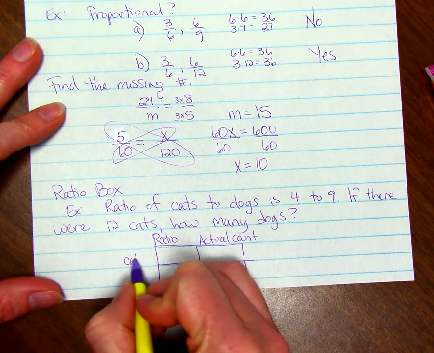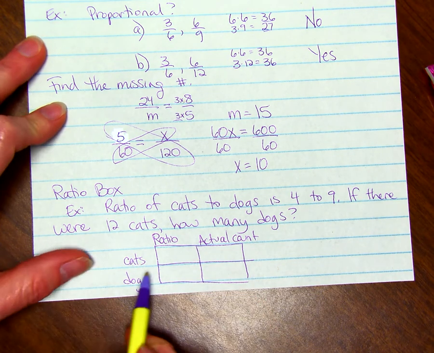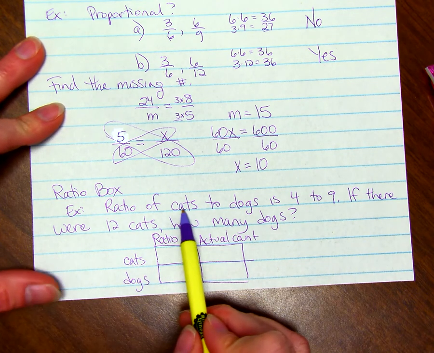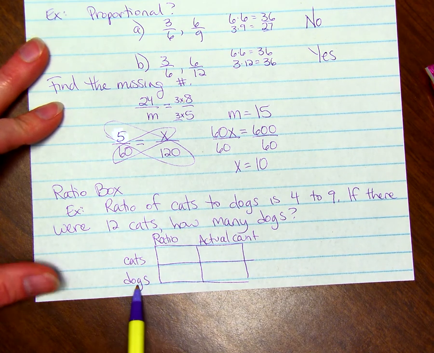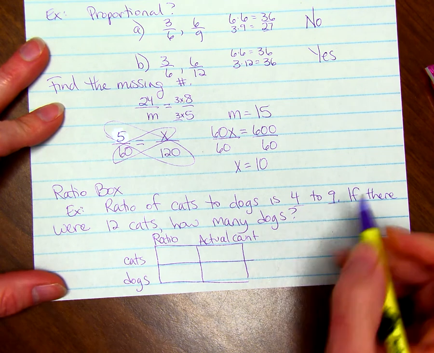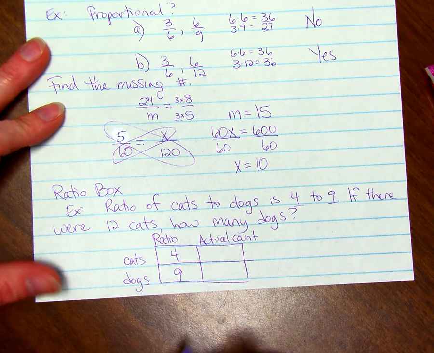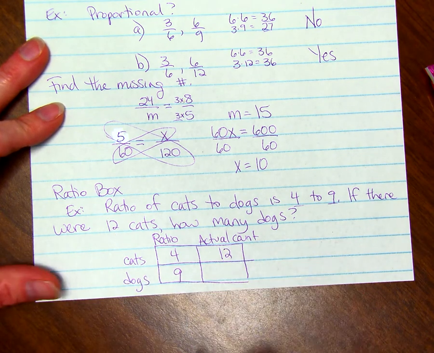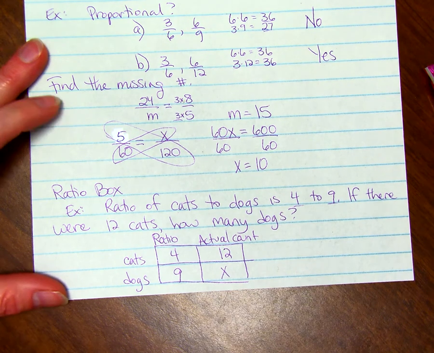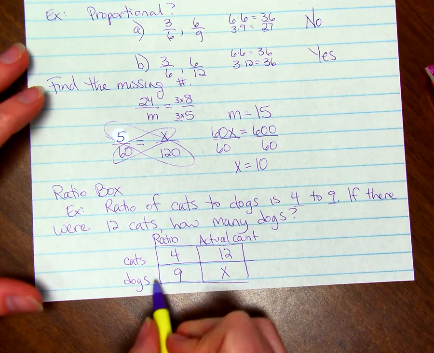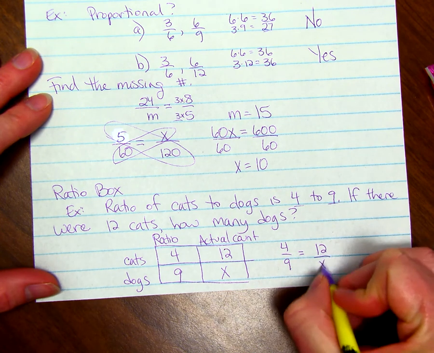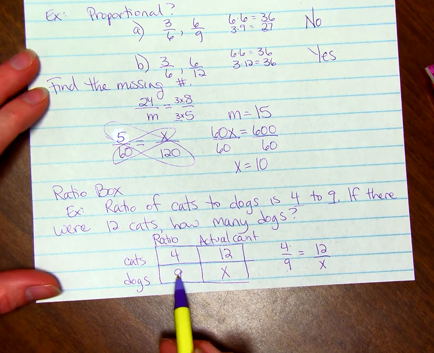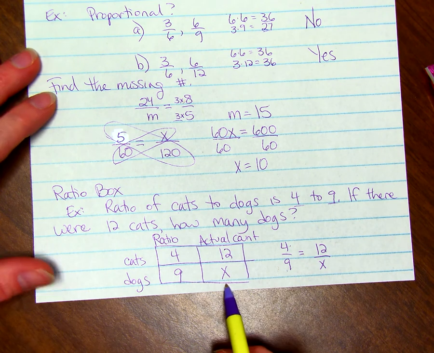So we had cats to dogs. Now I wrote cats first because that's what it said in my problem, cats to dogs, so I put the cats first. That way I get my numbers right, 4:9. Then it said there were 12 cats. How many dogs? We don't know. Now what you do is just lift that box out of there, and you have 4/9 equals 12 over x. Notice that the 4 is over the 9 and the 12 is over the x in the box.